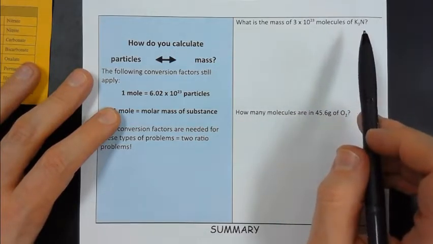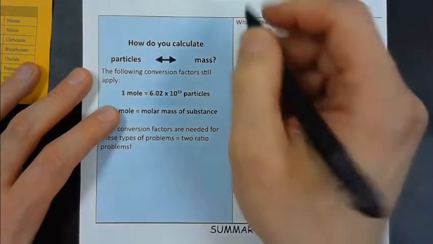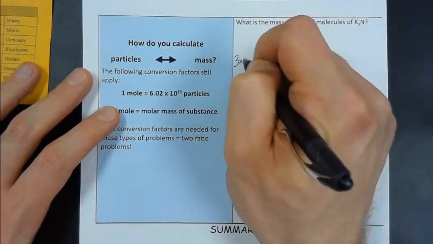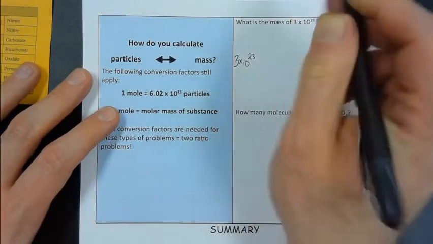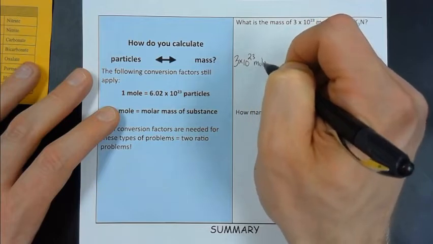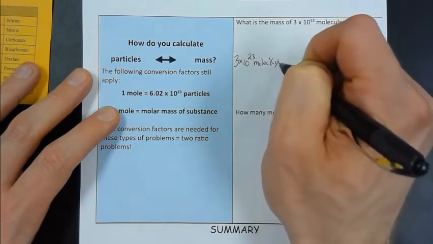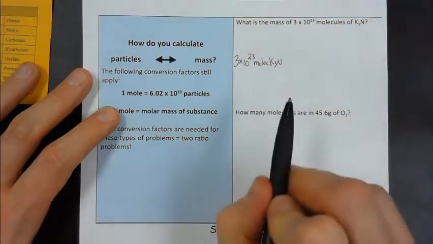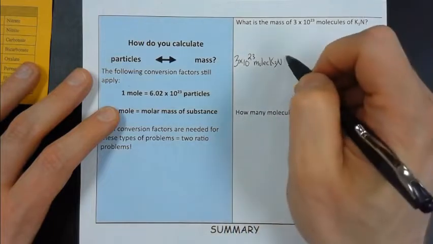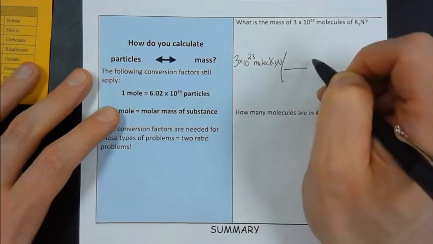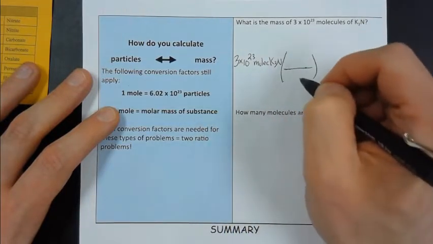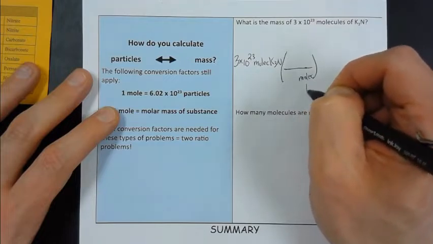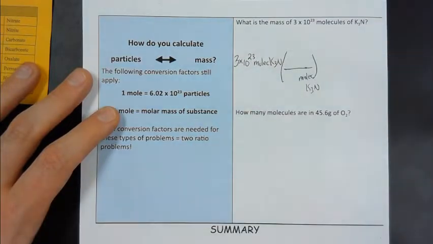Okay? So this is saying what is the mass of 3 times 10 to the 23rd molecules of K3N or potassium nitride. We always start with our given problem, 3 times 10 to the 23rd molec K3N. And again, that starting label we're going to put in the first denominator, molec K3N.